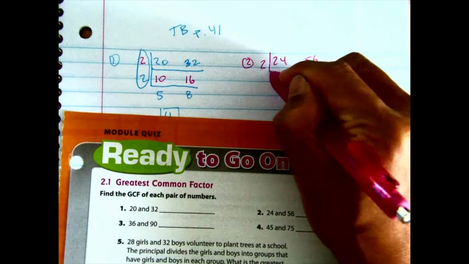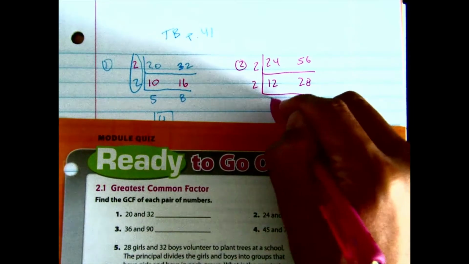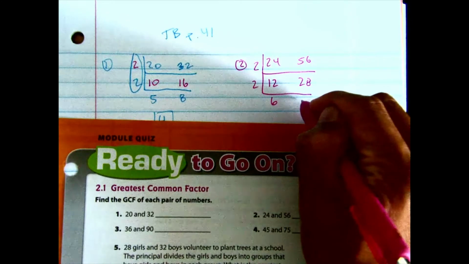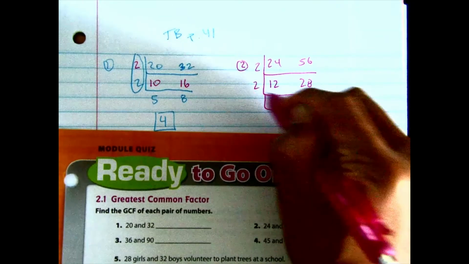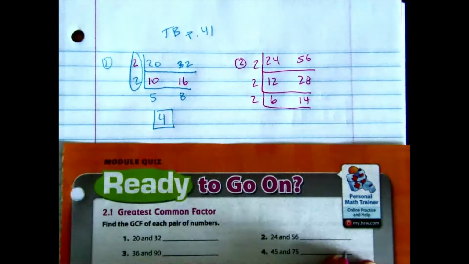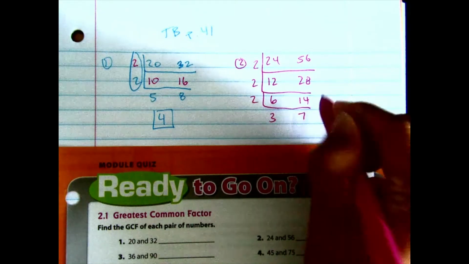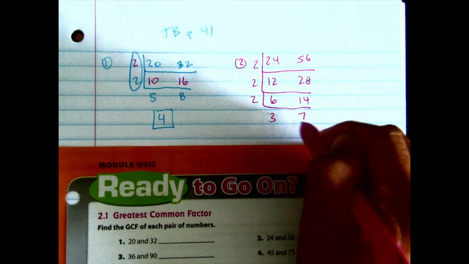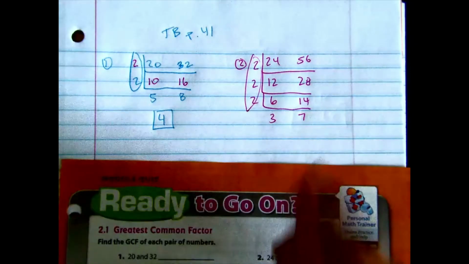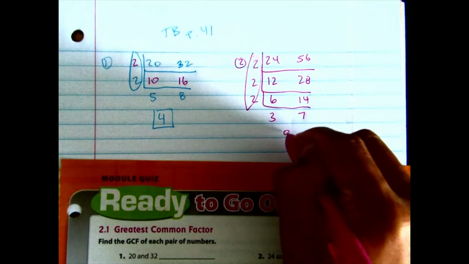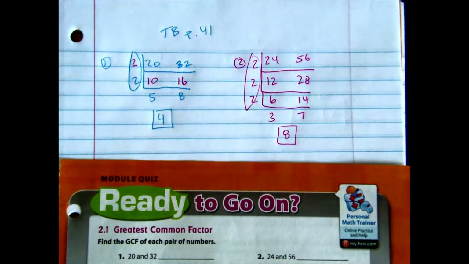I can divide both 12 and 28 by 2, because they're both even. 12 divided by 2 is 6, and 28 divided by 2 is 14. And because both of those are even, I can divide them by 2. So I add another layer to my ladder. 6 divided by 2 is 3, and 14 divided by 2 is 7. And there's nothing you can divide both 3 and 7 by, so we multiply these three numbers. 2 times 2 times 2, and 2 times 2 is 4, times 2 is 8. So the GCF of 24 and 56 is 8.